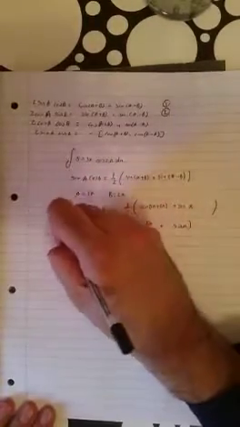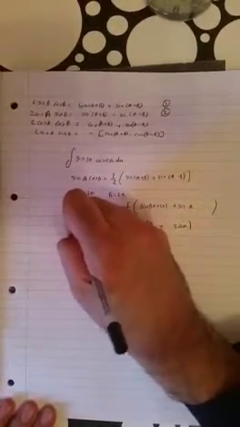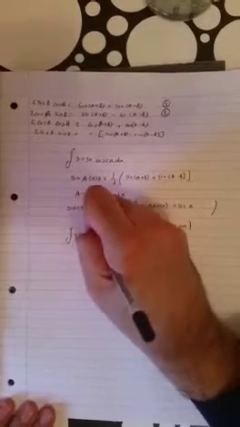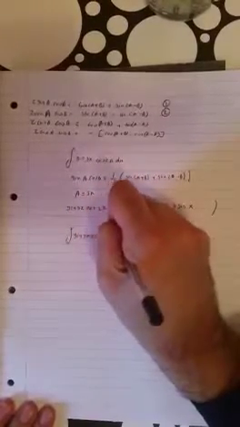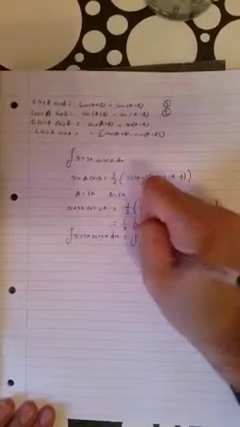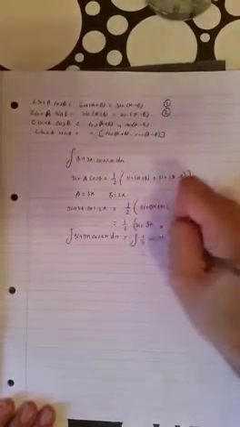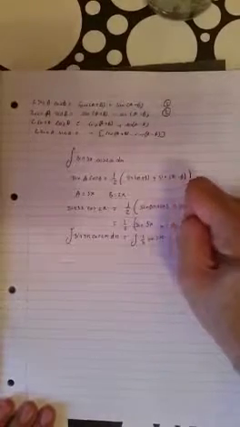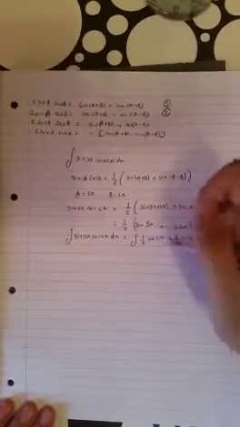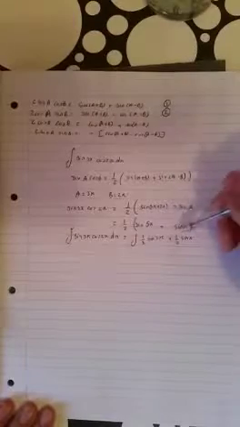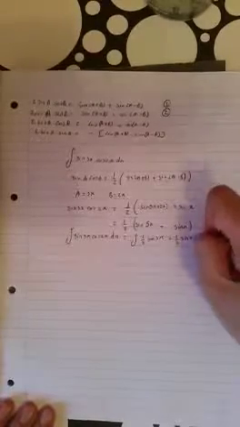So the integral of sine 3x cos 2x dx equals the integral of a half sine 5x plus a half sine x dx.